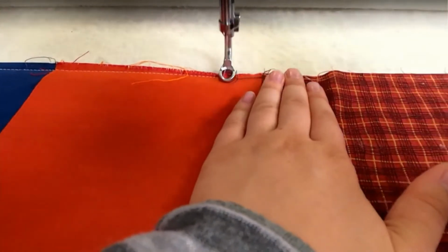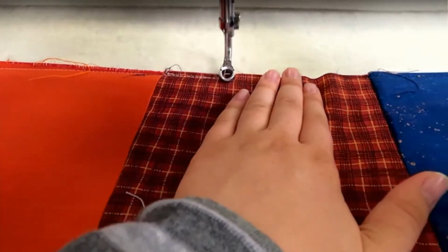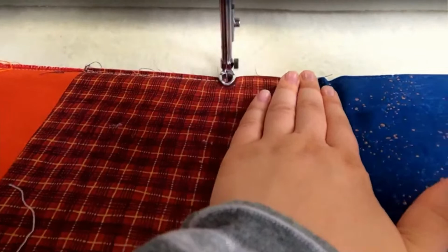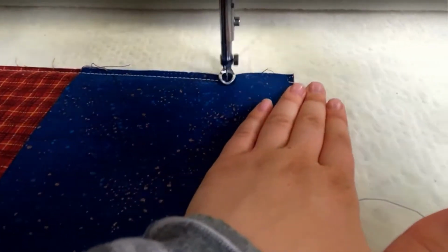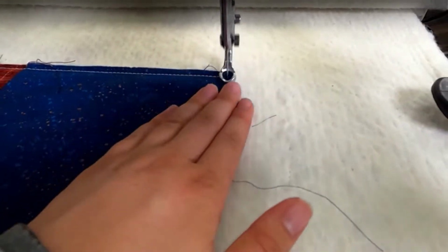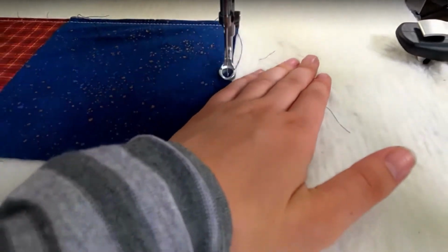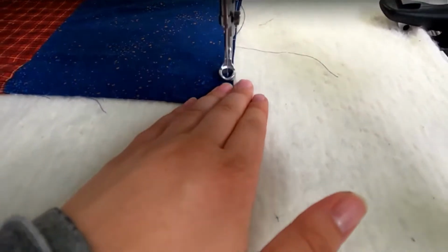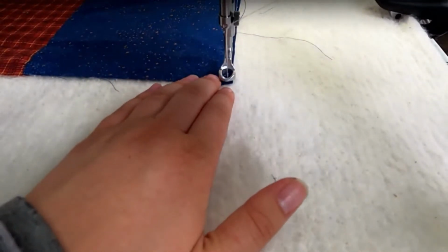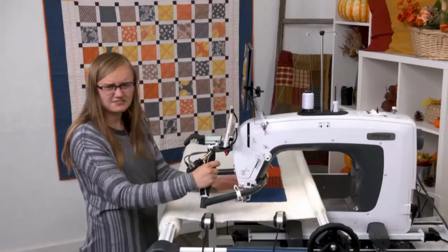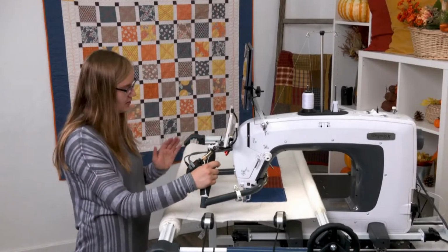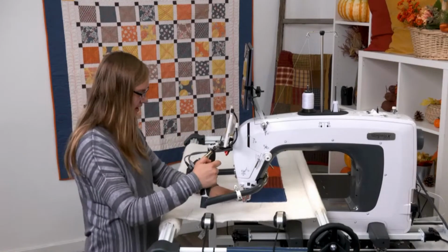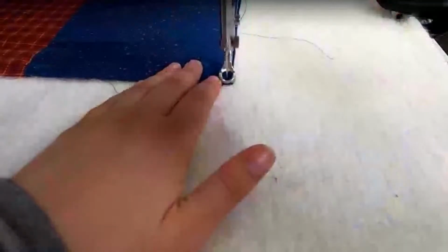Try and stay close to the edges, but don't go off. And I found it's a little bit tricky to go right to left, so I'm going to pull up my bobbin and go up to the other side.